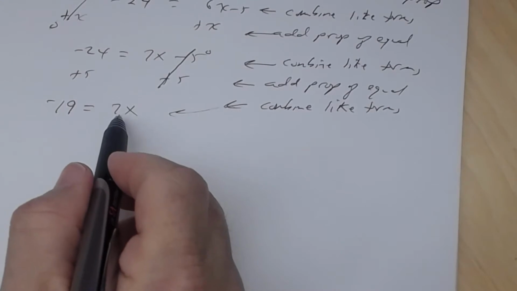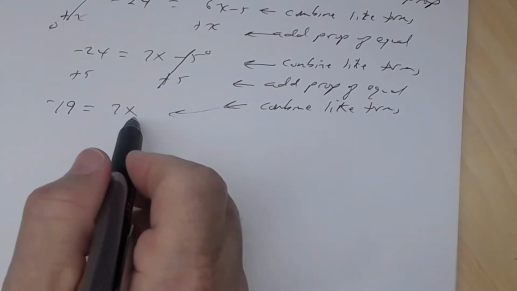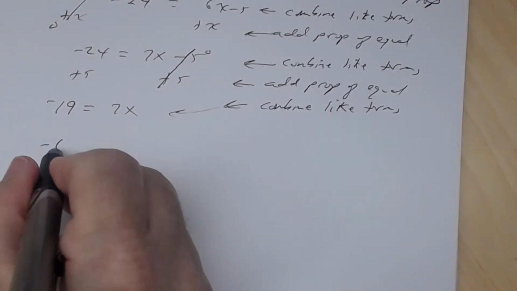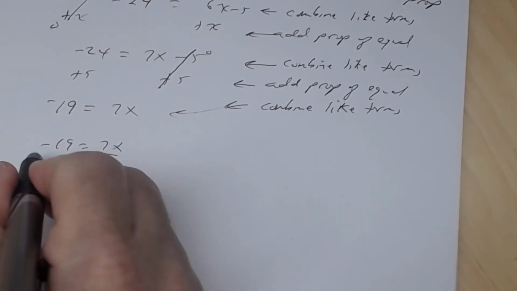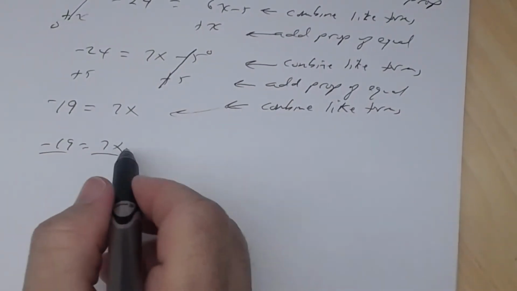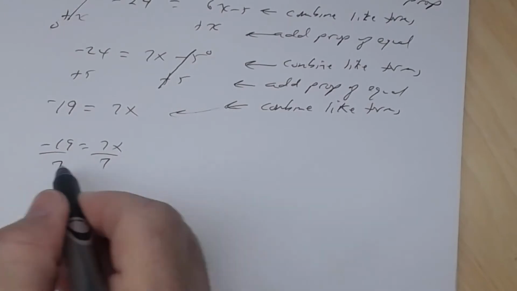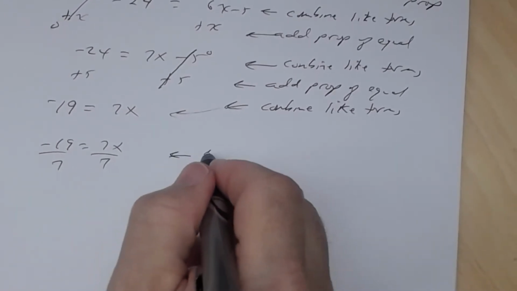All right, and now to get x by itself, we're now multiplying by 7. The opposite is divide by 7. So I'm just going to rewrite this over. All right, so that's where I'm going to use the multiplication property of equality. So I'm going to divide both sides by 7. So that's multiplication property of equality.